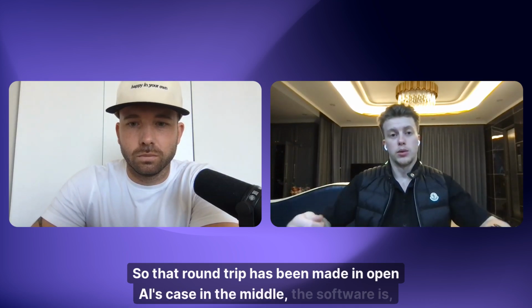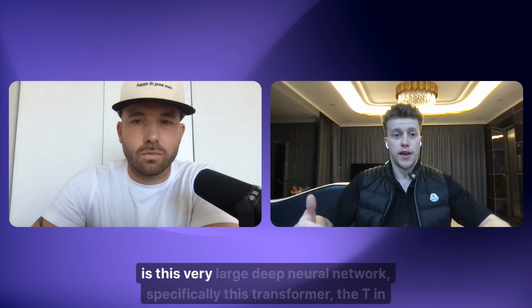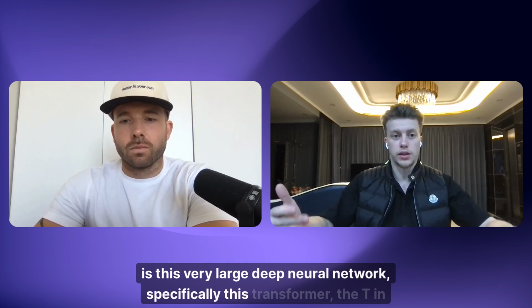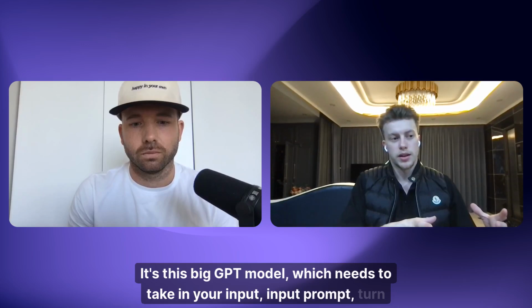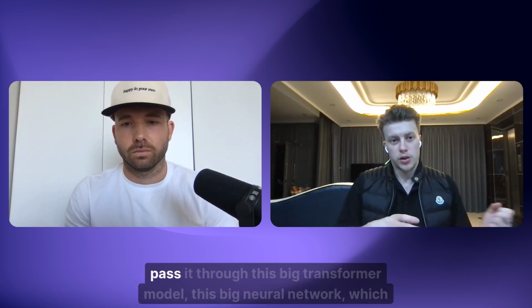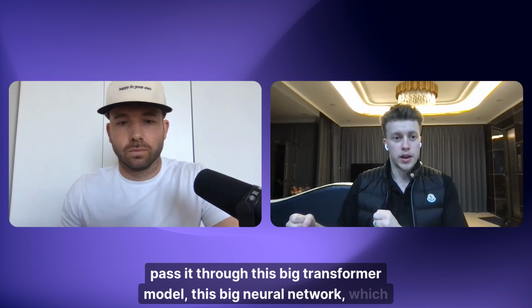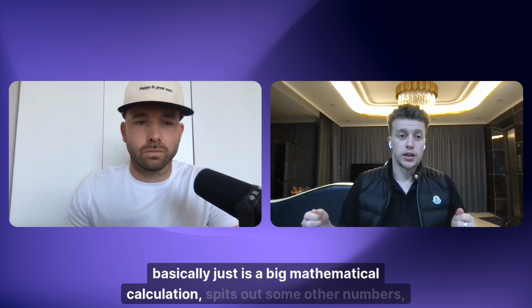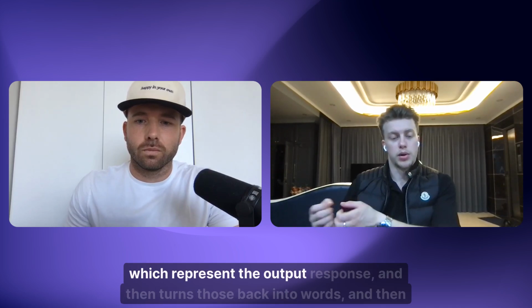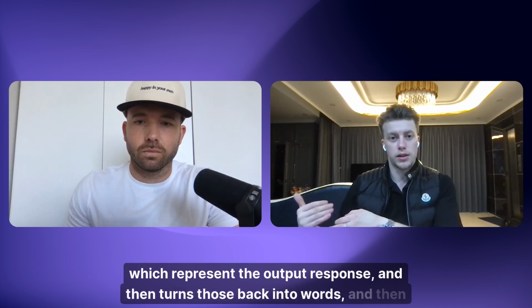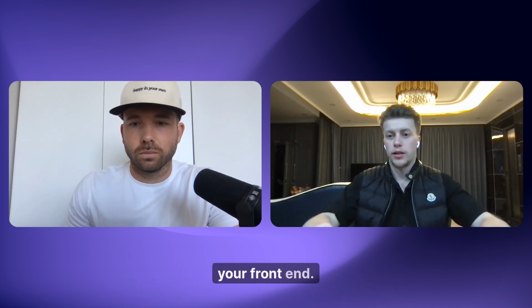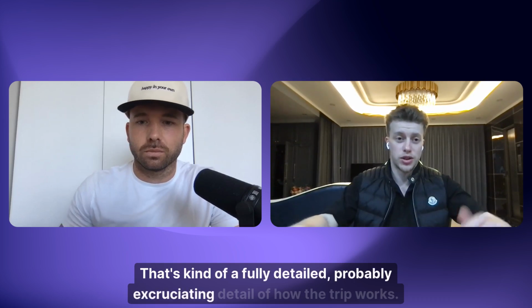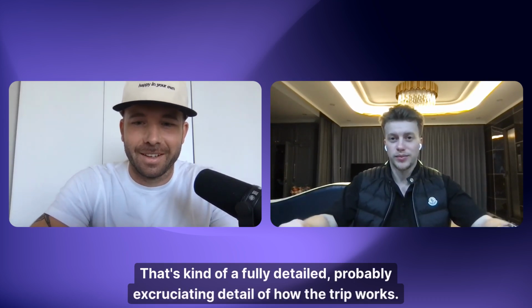In OpenAI's case, in the middle, the software is this very large deep neural network, specifically this transformer, the T in GPT. It's this big GPT model which needs to take in your input prompt, turn that into a numerical format, pass it through this big transformer model, this big neural network, which basically just is a big mathematical calculation, spits out some other numbers which represent your output, the output response, and then turns those back into words, and then sends that piece of text, which we call a string in computer programming, back to your front end. That's kind of a fully detailed, probably excruciating detail of how the trip works.